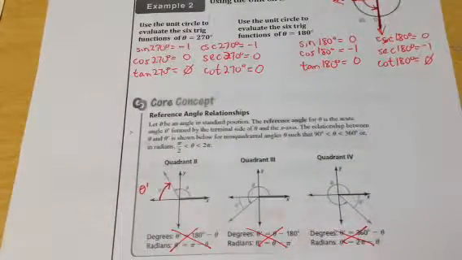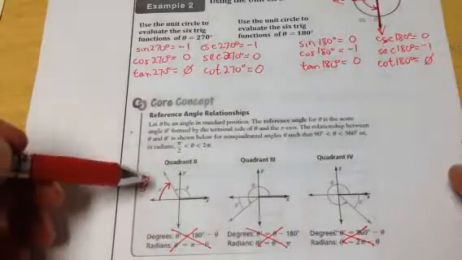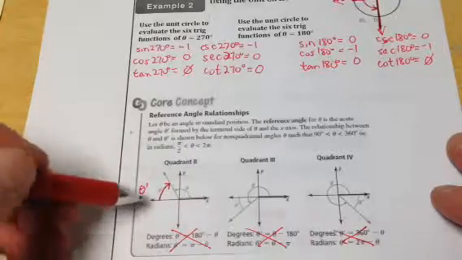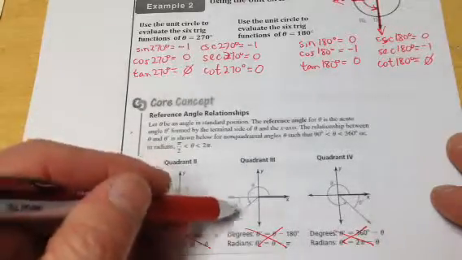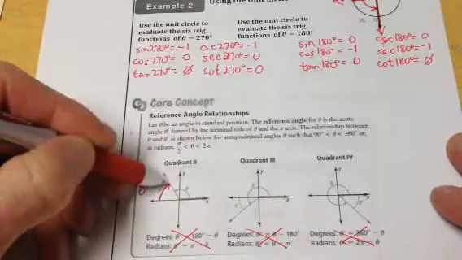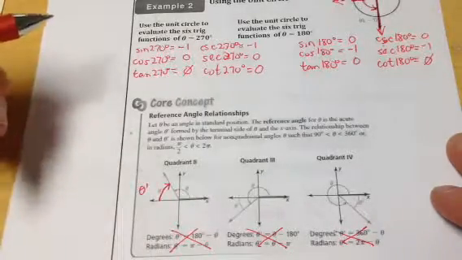So the whole thing about reference angles is that we want to use them to make everything basically into the first quadrant. So if we can find our sine, cosine, tangent of an angle in the first quadrant, then we can find it for an angle anywhere else. So this one differs from 180 in that direction.